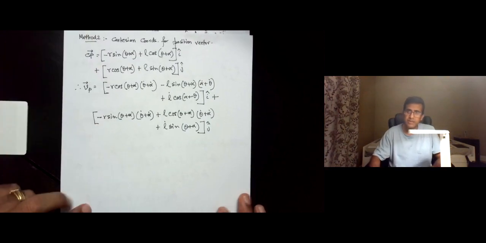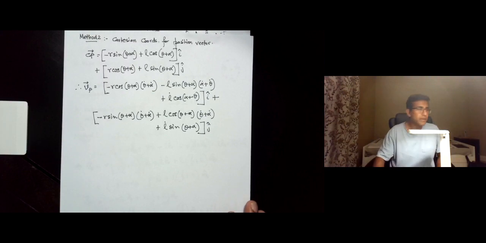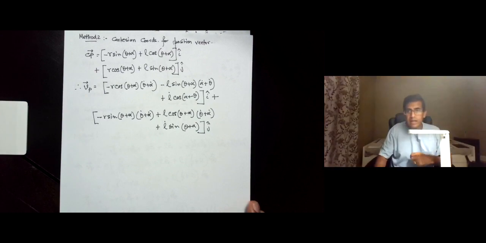As you can see, these expressions are getting a bit complicated, and that's just because we are expressing these vectors in the i and j directions, and clearly in the i and j directions the expressions of these vectors are rather long.